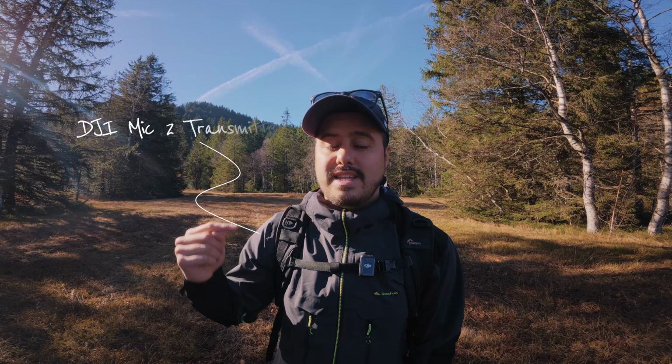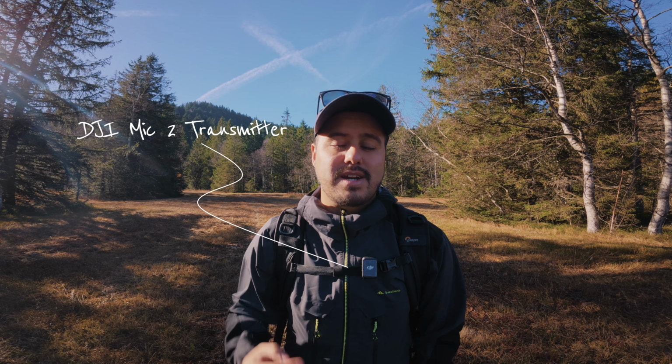Next would be to use the DJI Mic 2 transmitter to capture high quality audio. And you can see I have it mounted onto this strap on my backpack, and you can see the audio quality sounds pretty good. It's also not windy outside. That's why I'm not using a windshield.